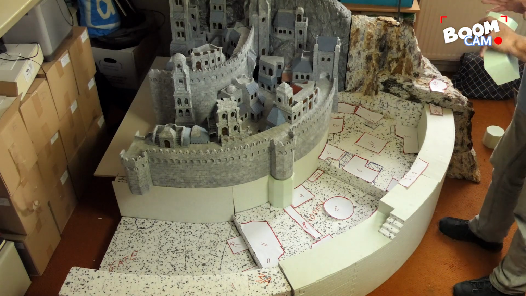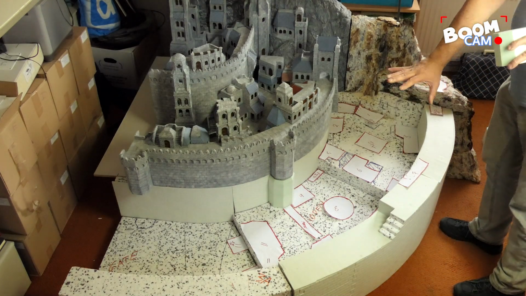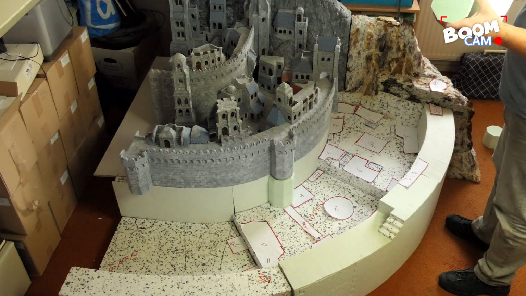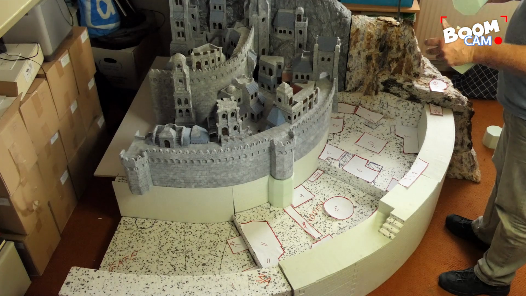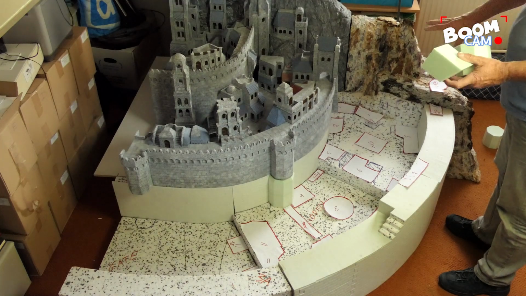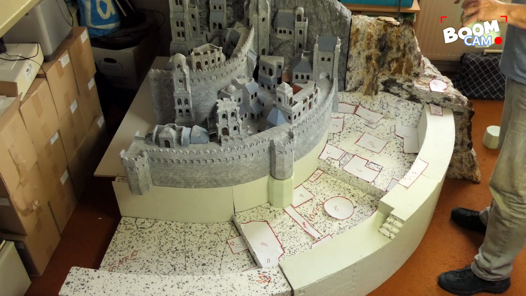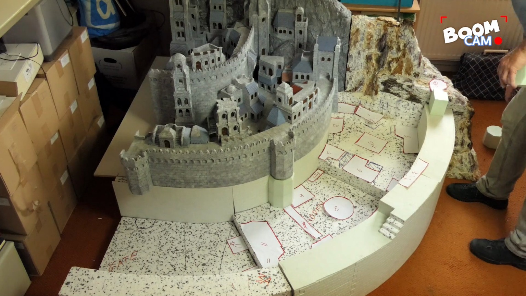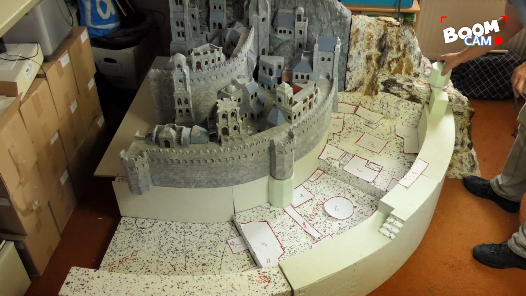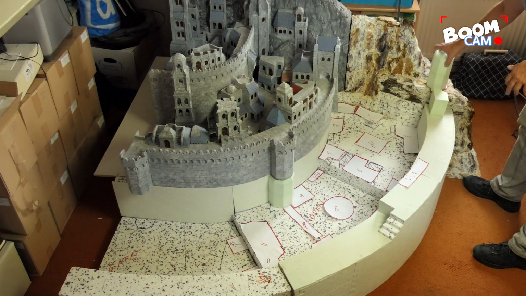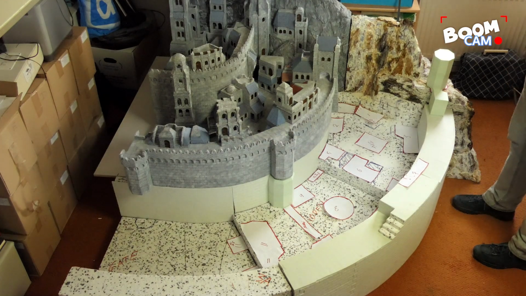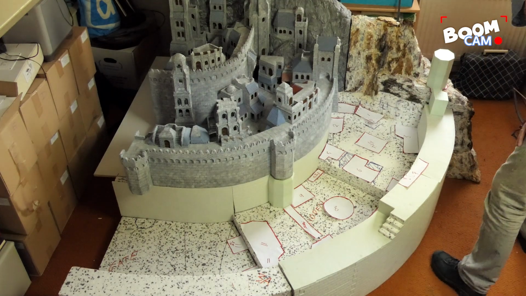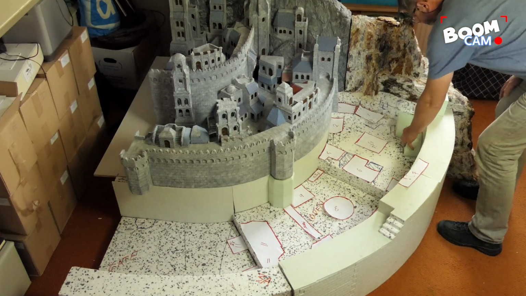The next step is replacing these templates with big blocks, and yesterday I did some cutting and made a lot of blocks to actually, I can show you, to actually transform these templates into blocks. So I leave the templates on the surface and just put the blocks on.